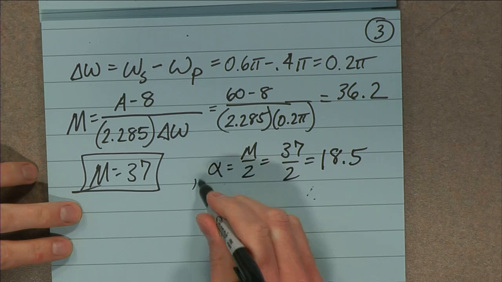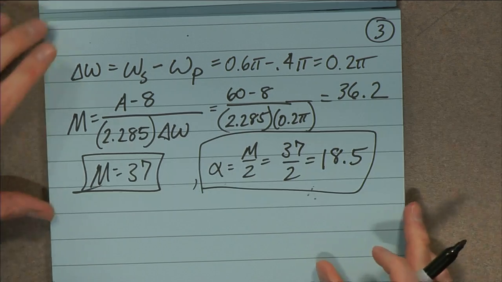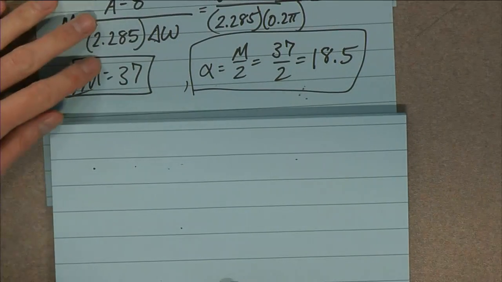So now it's time to gather all our pieces of information together and put it into the equation.